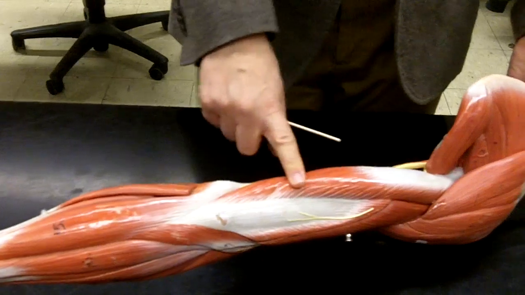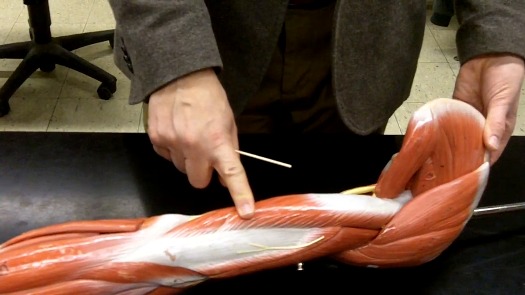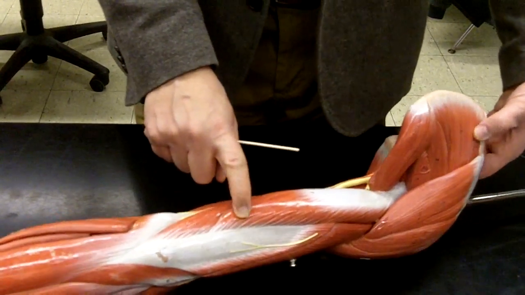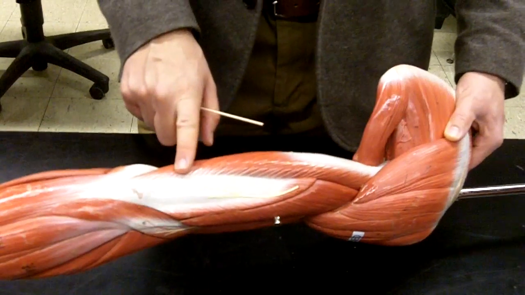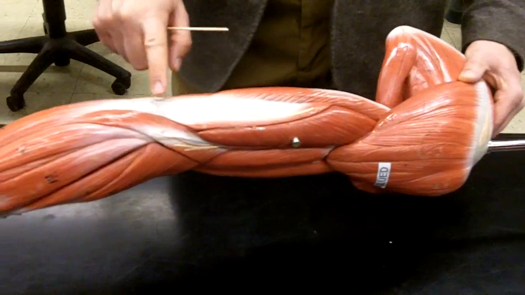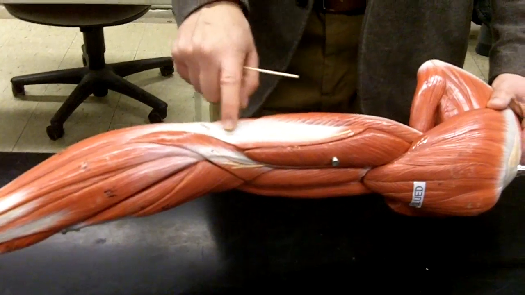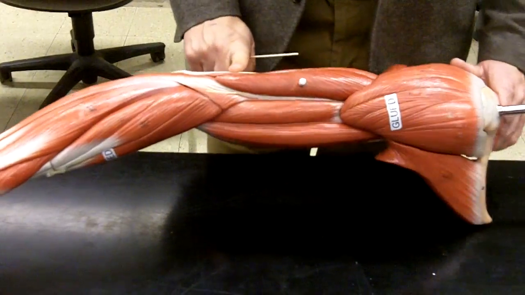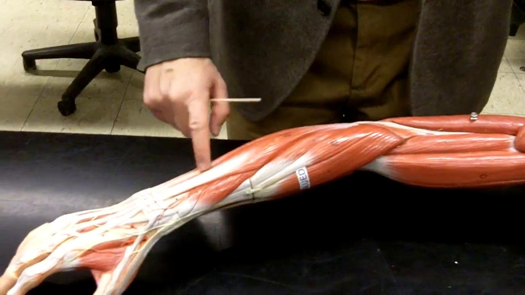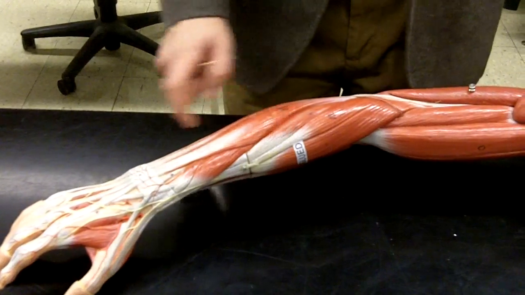So, do we have a short head of the triceps brachii? No. Do we have a long head? Yes. Do we have a lateral and a medial head? Yes. You're always looking for the deltoid. This right here, in white, is a tendon. All of these in white, tendon, tendon, tendon. Does everybody understand that?